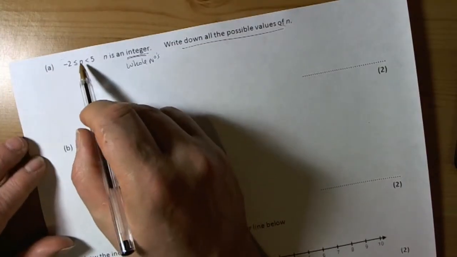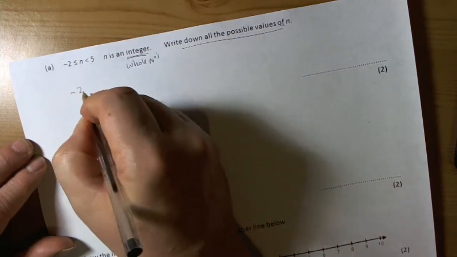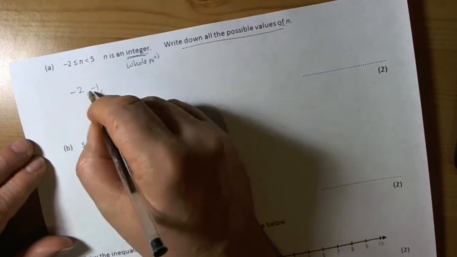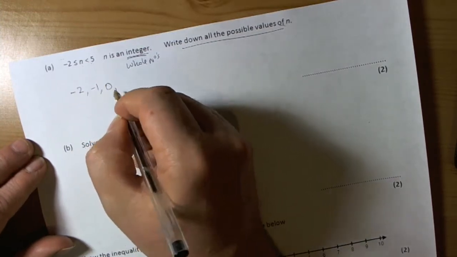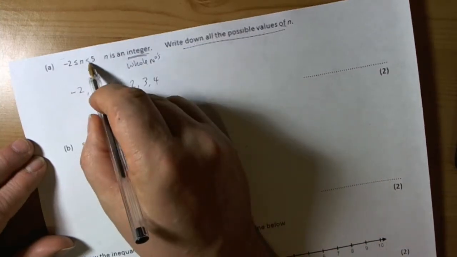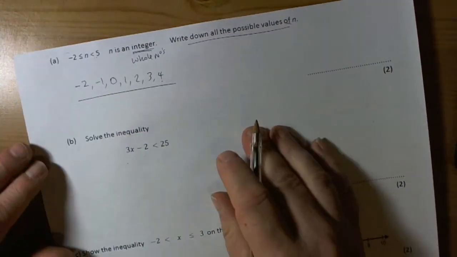So read the expression, n has got to be greater than or equal to -2, so it can be equal to -2. And if we come at the number line, so we're going greater than, so -2, -1, 0, 1, 2, 3, 4. And we recognise this is going to be less than 5, so that's where we stop. So our answer for this question will be -2, -1, 0, 1, 2, 3, 4.